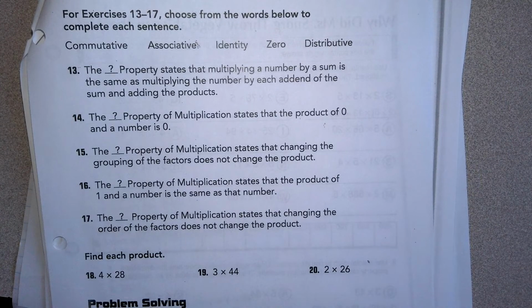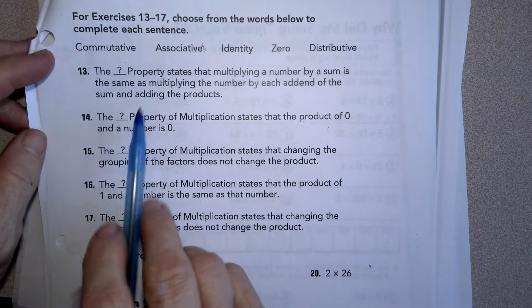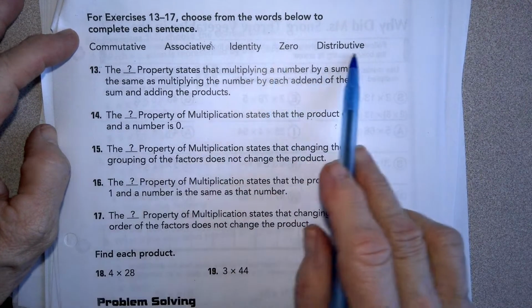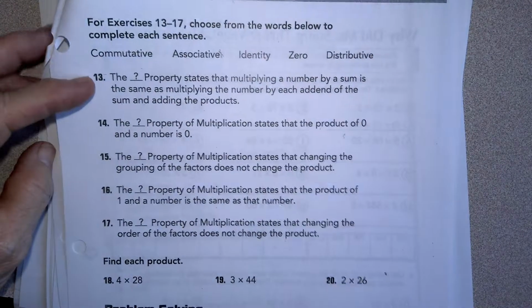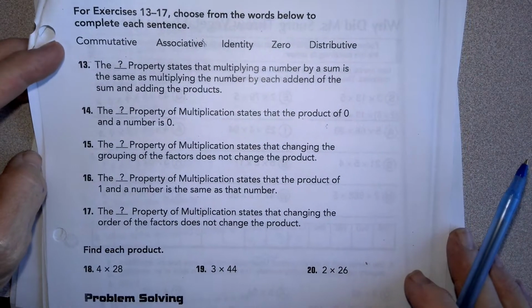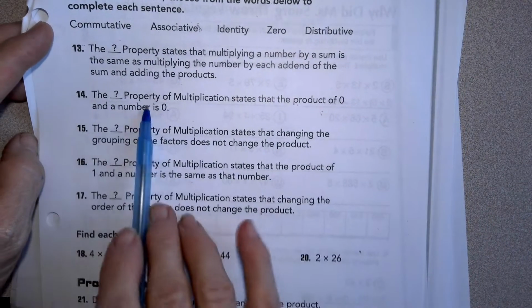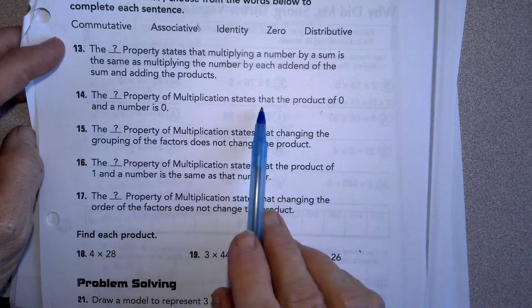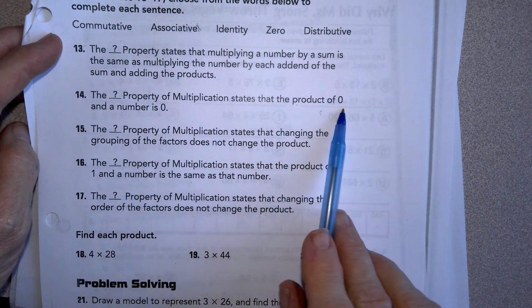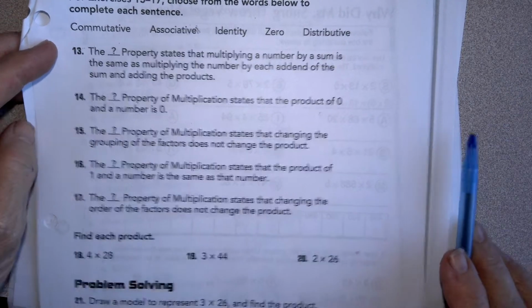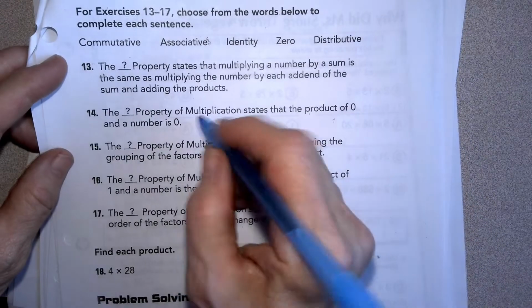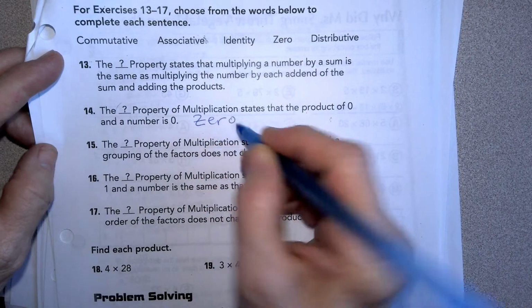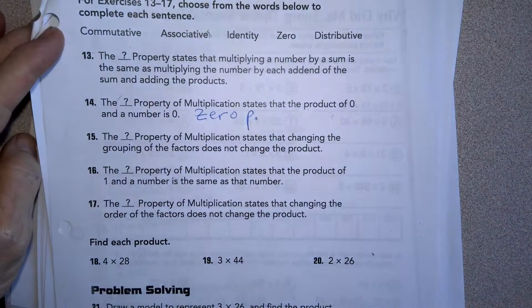All right, so now you're going to say which one is the associative, the commutative, the identity, the zero, and the distributive. So quiet down, let's read these together. Oh, here's the easiest one. I can spot it right now. The what property of multiplication says that the product of 0 and any number is 0? It's the 0 property, and that's not enough room, so we'll put it here. Okay, so it's a 0 property.